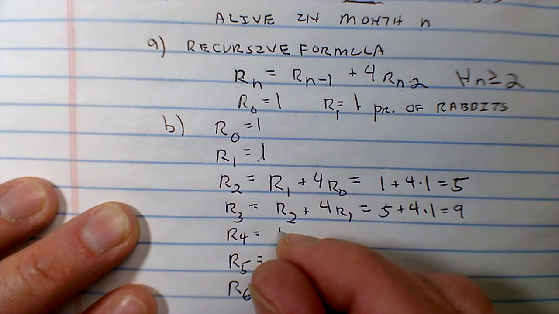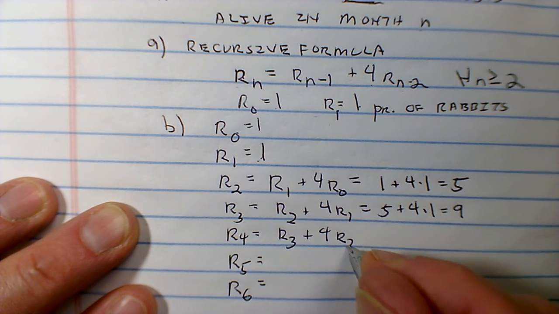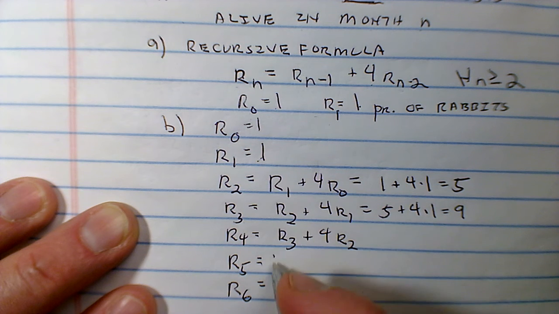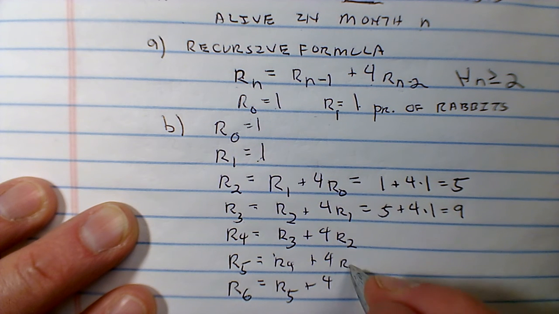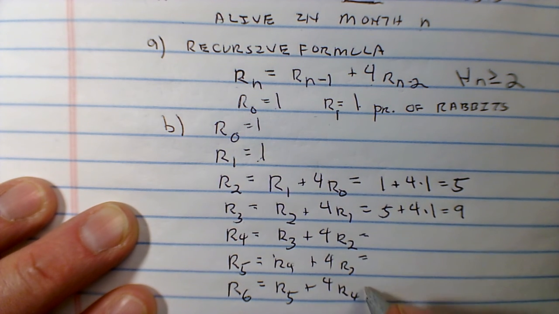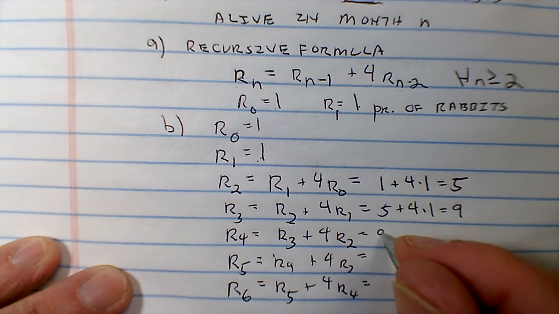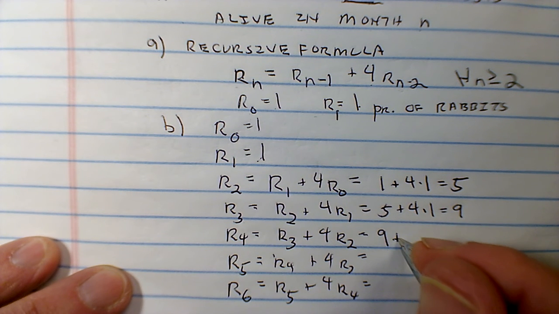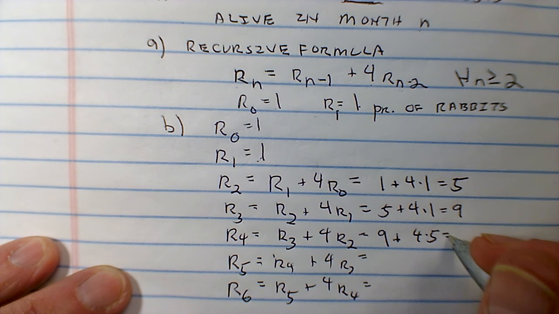Well, you can see the pattern for this is always going to look the same. We could kind of get all of the first terms here, just changing the subscript going down. We have the same coefficient of 4, changing the subscript going down here. So using the actual numbers, this one's going to be 9 plus 4 times 2 ago, which is 5.